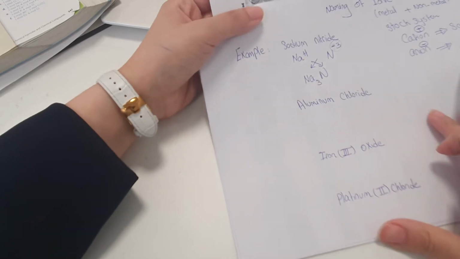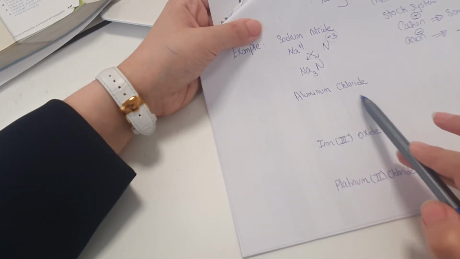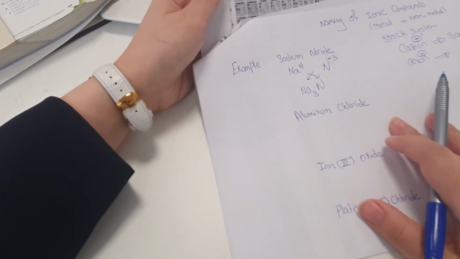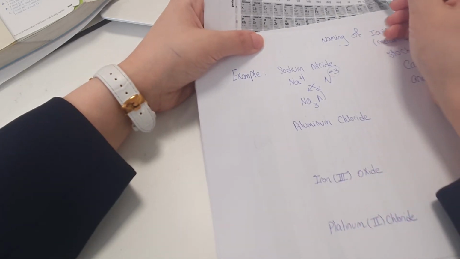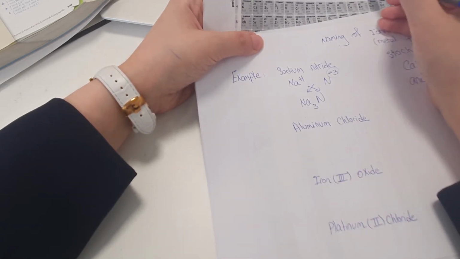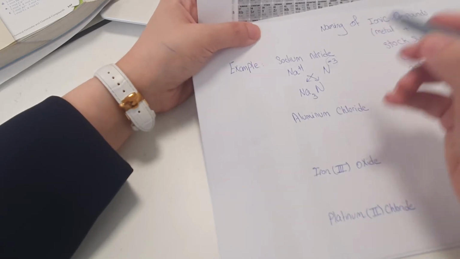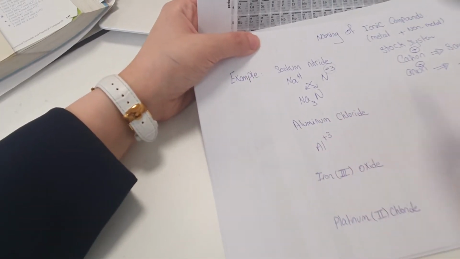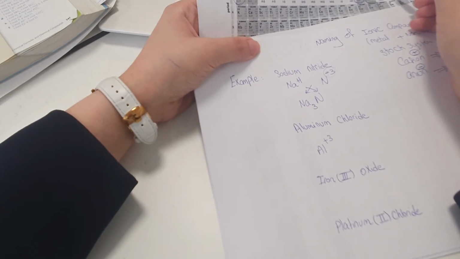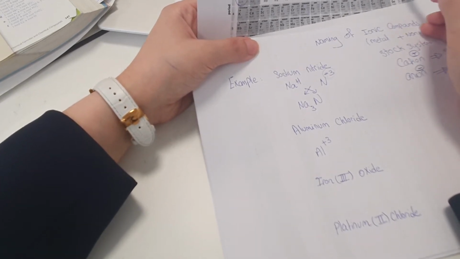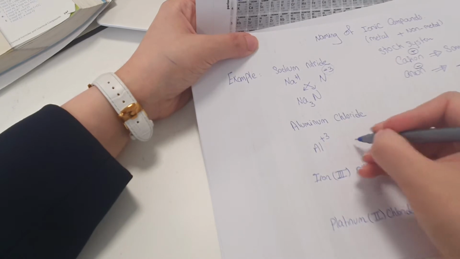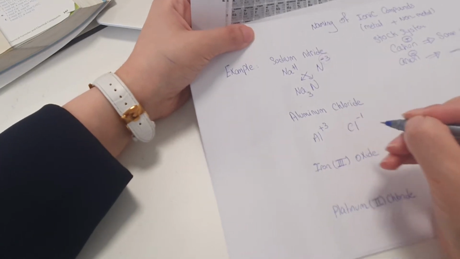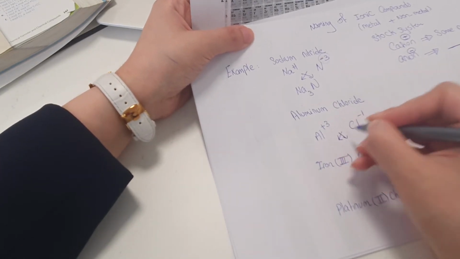So let's try the second one. Aluminum chloride. Where's aluminum? Here. What is its oxidation number? +3. So I will write Al +3. Chloride here. What is its oxidation number, as you can see? Excellent, -1. Crisscross.